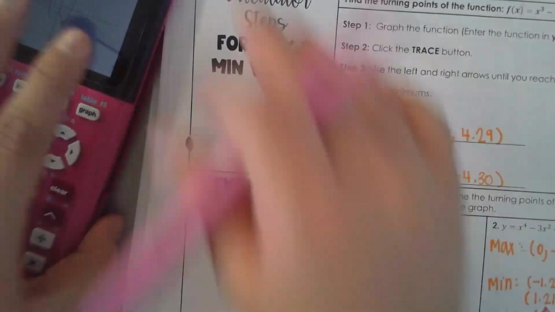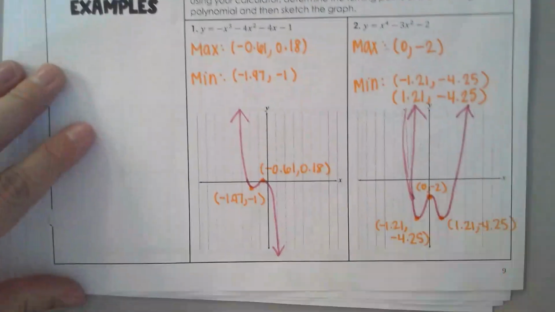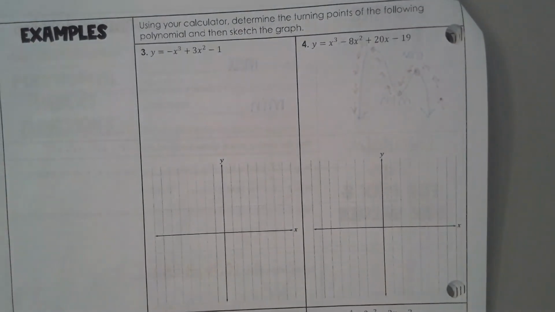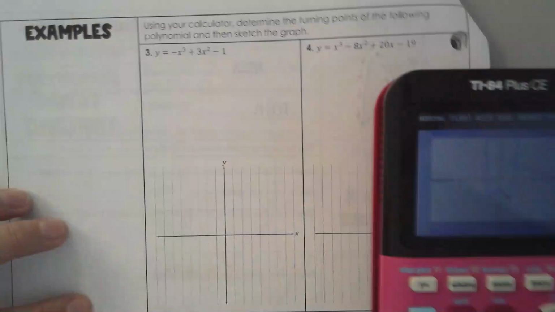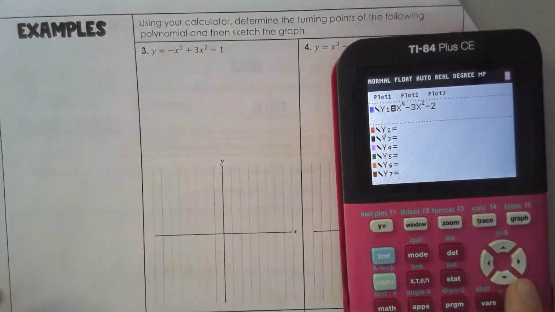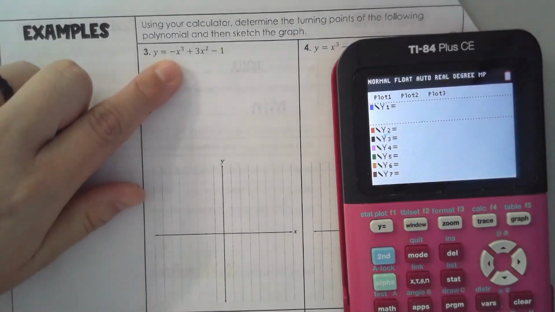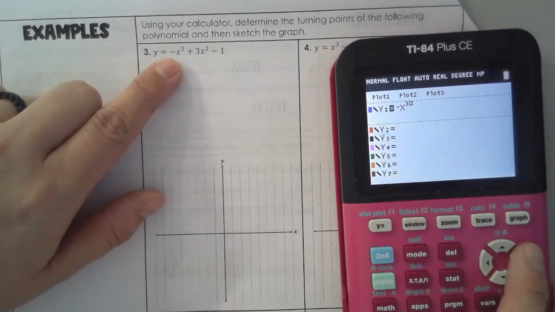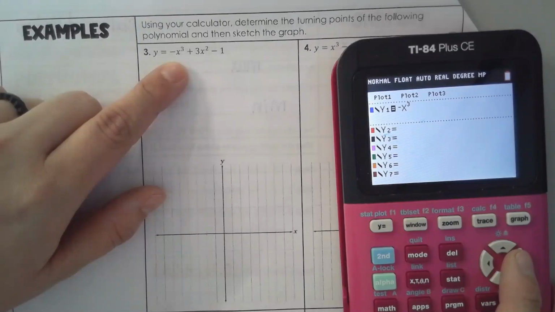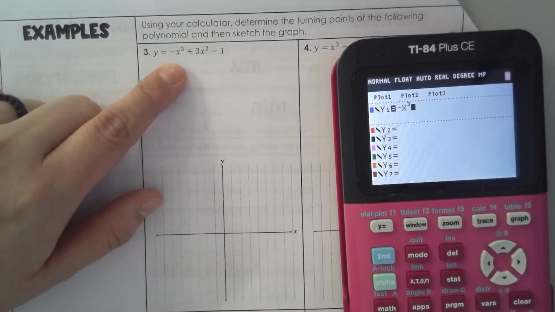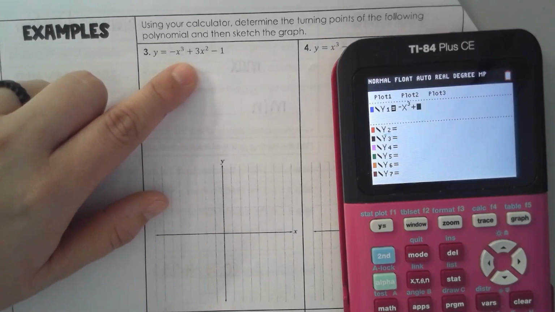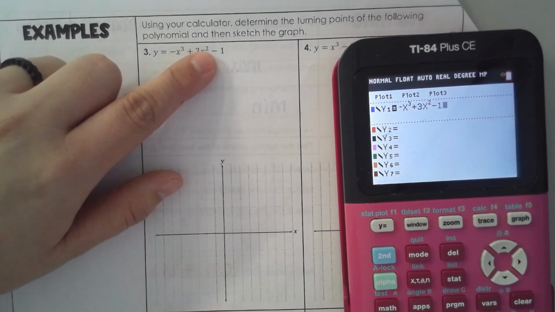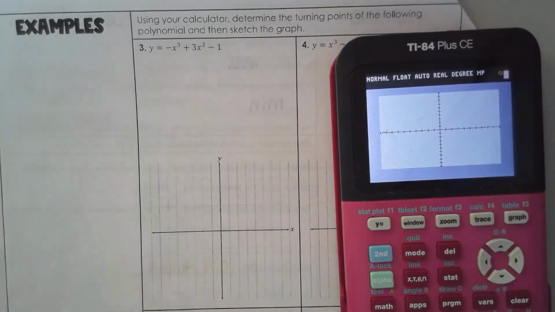All right, we're just going to do two more. We're going to do numbers 3 and 5. So number 3, go to your y equals and type in negative x to the third. Remember to go outside of the exponent before you keep typing. Plus 3x squared minus 1. X to the third.